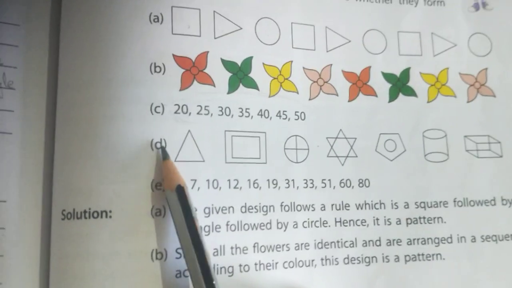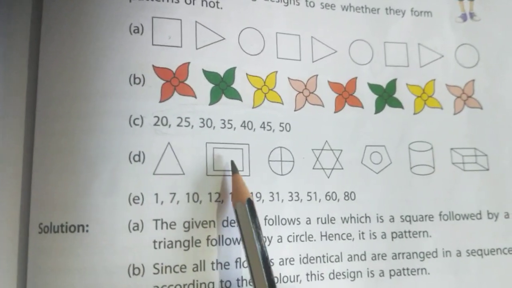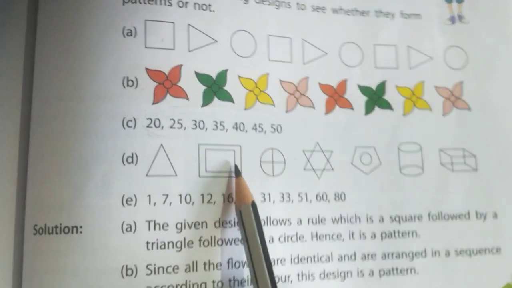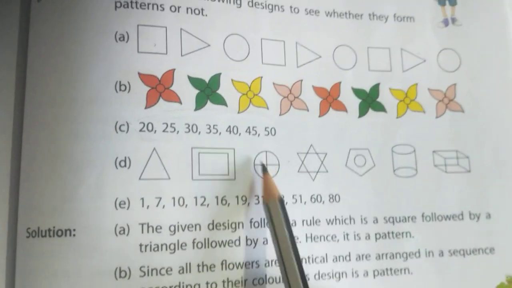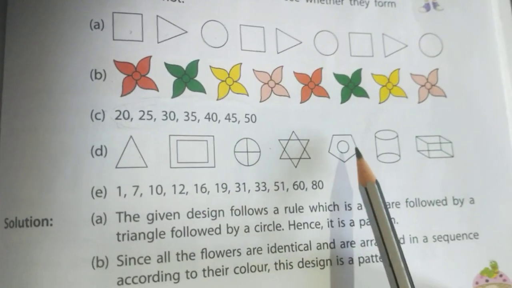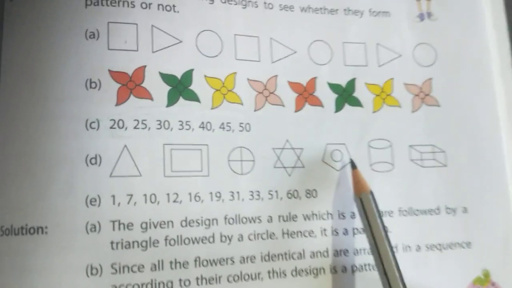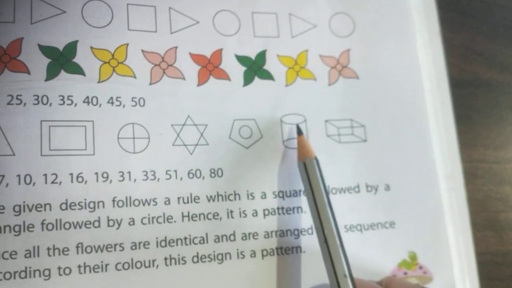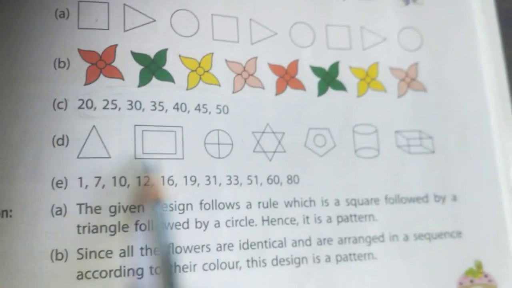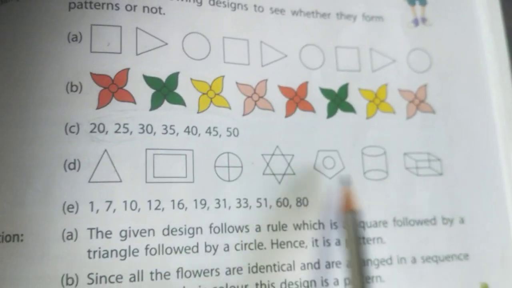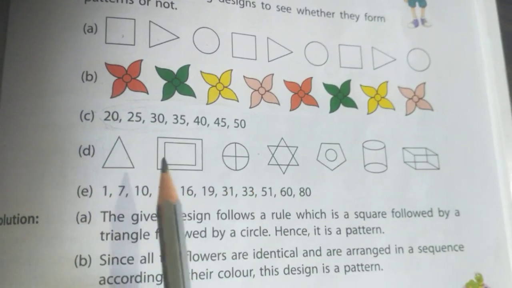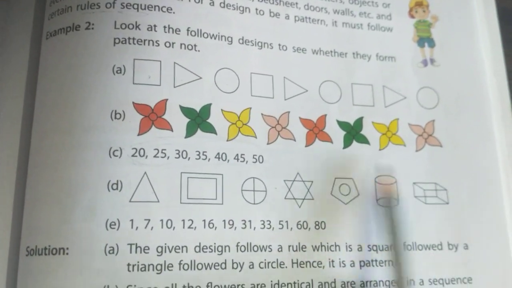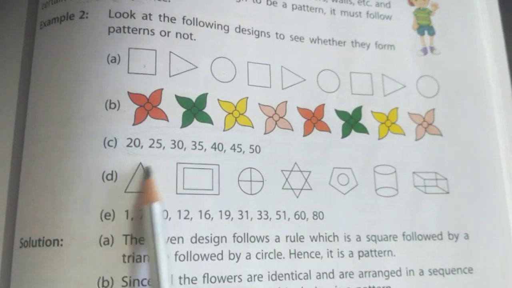Now example D. Here it's a triangle, here it's a rectangle. You can call this a rectangle, inside which there is another rectangle. This is a circle, this is a star, this is a hexagon, this is a cylinder, and this is a cuboid. Now you can look over here. There is no sequence of patterns over here, so the following figures will not be called a pattern.